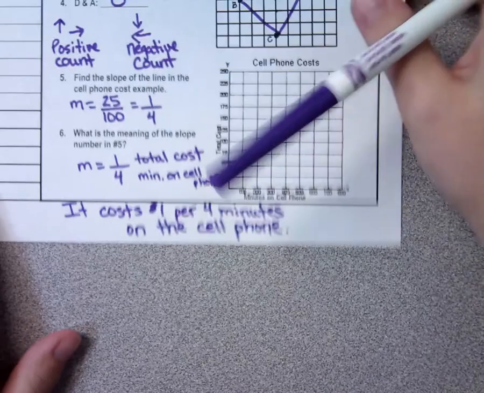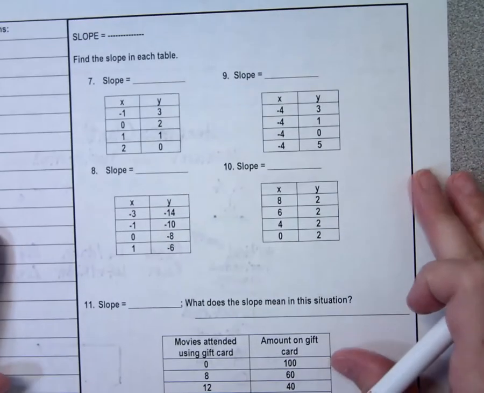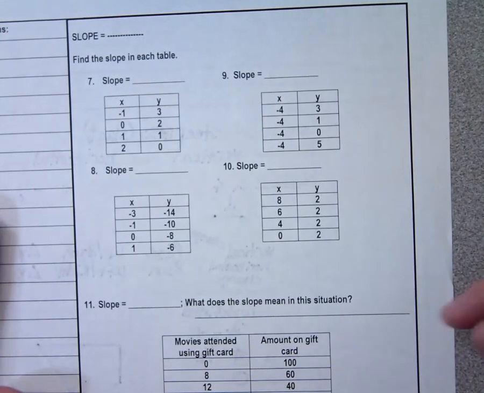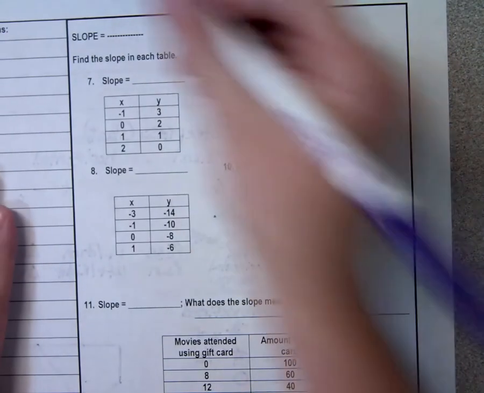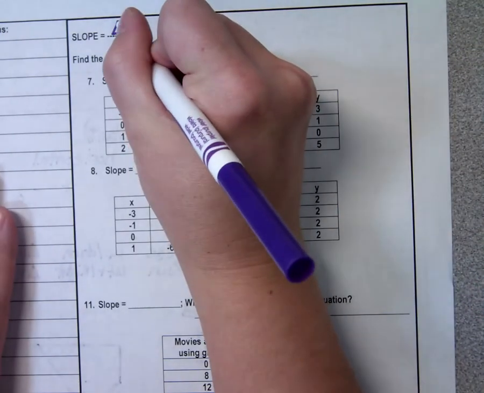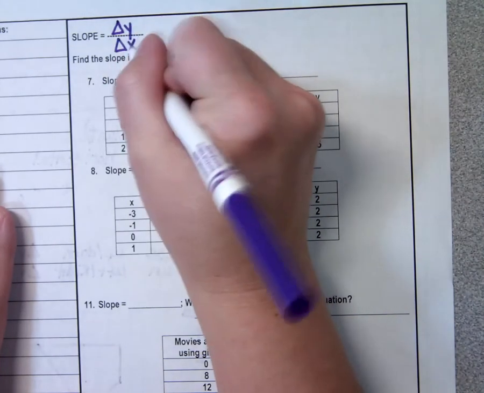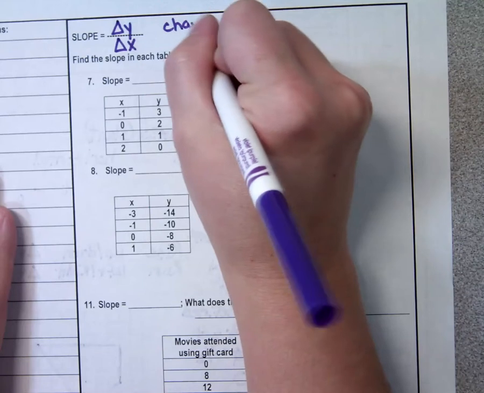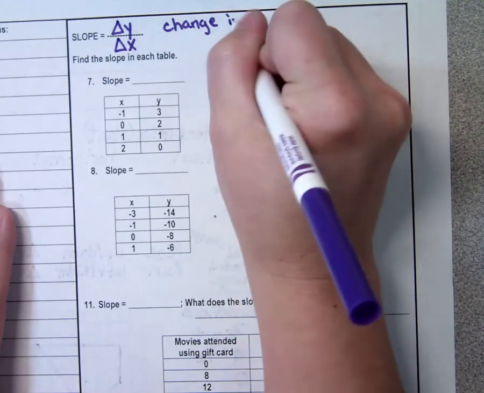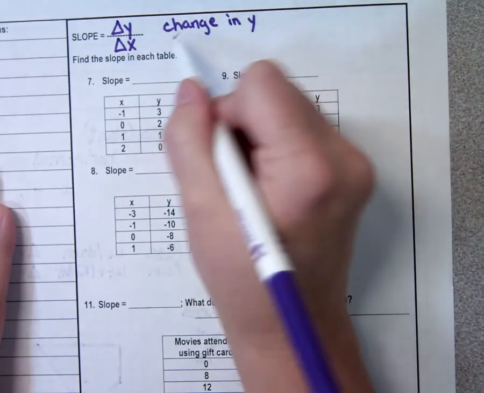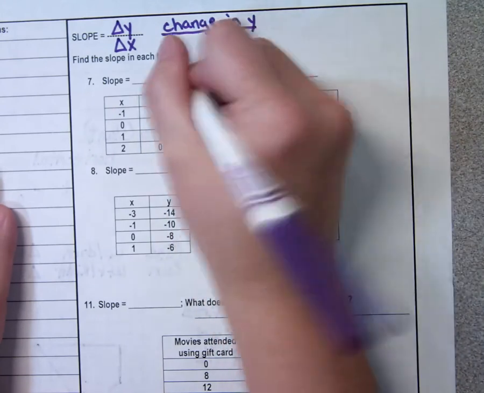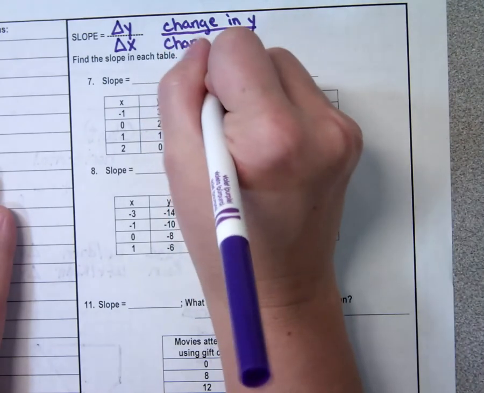All right, let's flip to the back. Now, if you'll notice on this page, we see a bunch of tables. So when I'm asked to find the slope from tables, this is how I do it. I find the change in my y, and I divide by the change in my x. So I'm going to write that down so you don't forget. I take the change in my y, and I divide by the change in my x.